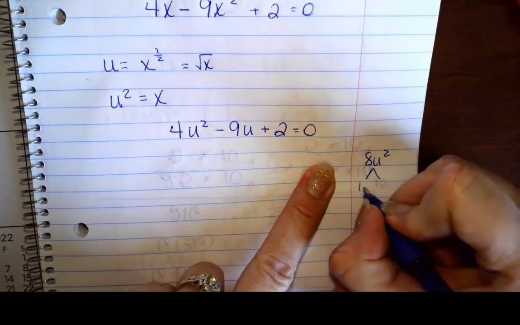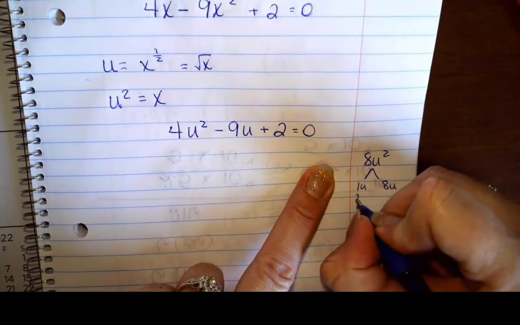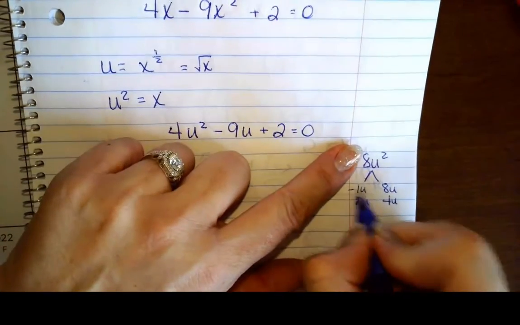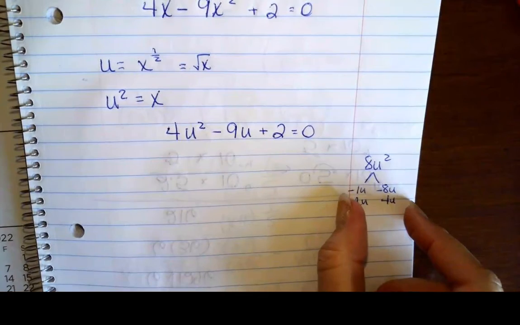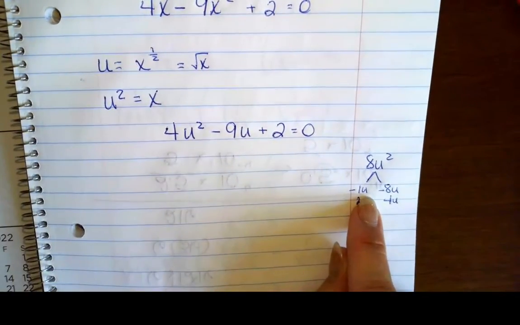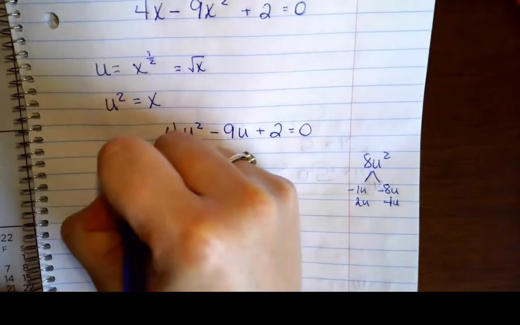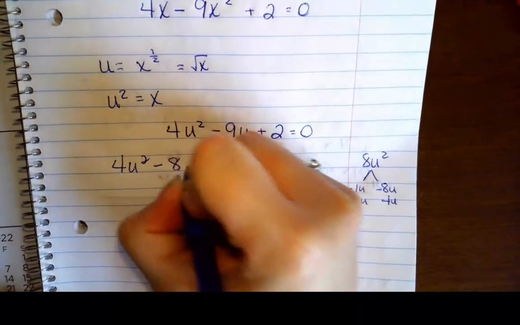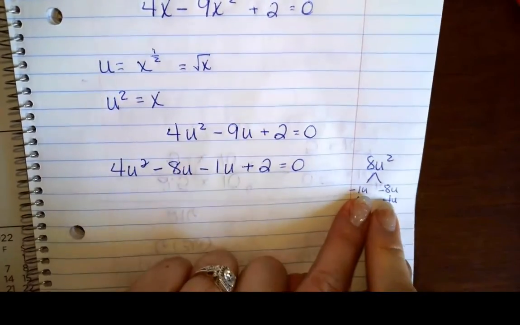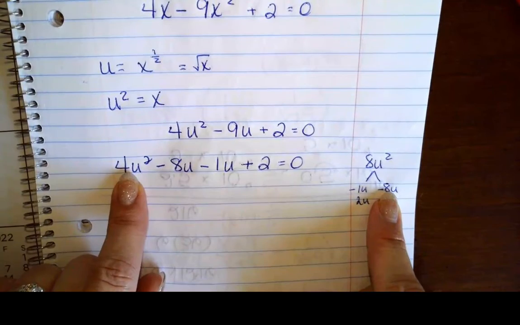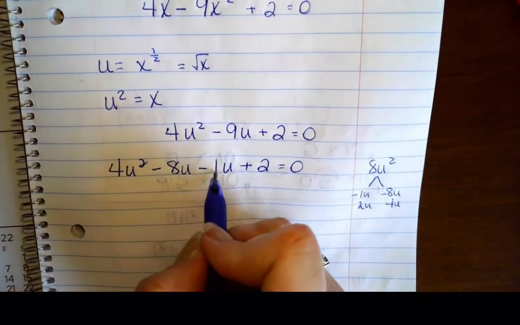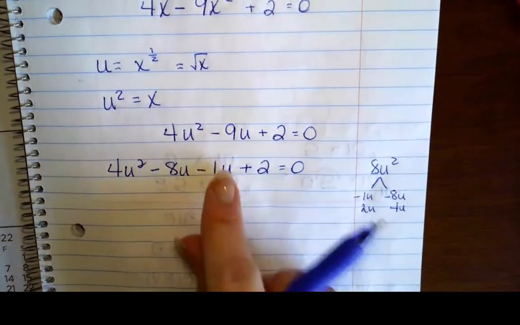My options are 1u times 8u or 2u times 4u. When I add these together with the same sign, I get negative 9u. So I'm going to replace my negative 9u with a minus 1u and a minus 8u. So I've got 4u squared minus 8u minus 1u plus 2 is 0. Notice I flip-flopped because 8 and 4 play well together, okay? You don't have to flip-flop, and you'll get the same answer I do. I also don't have to write the 1. I just wanted you to see where it was coming from for matching purposes.